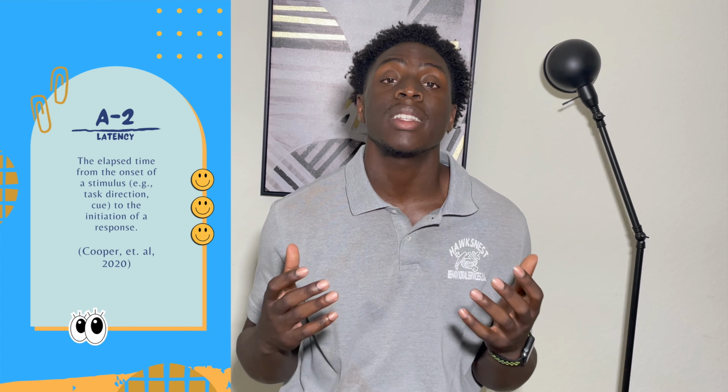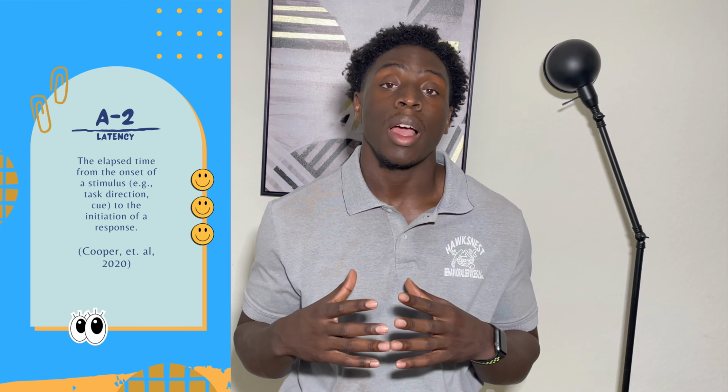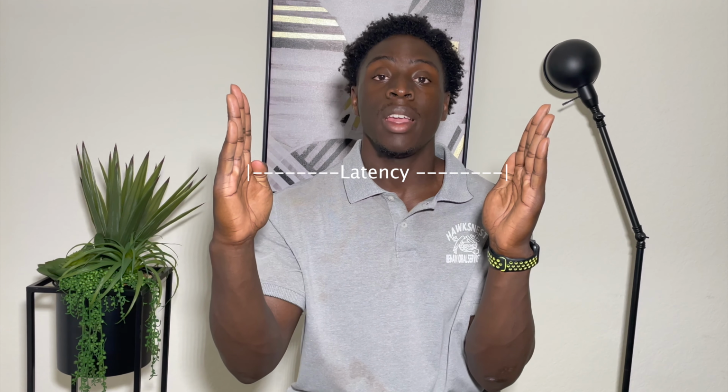The next continuous measurement procedure that we'll discuss is latency. So latency is where we'll be recording the amount of time between the onset of the stimulus and the actual response to that stimulus. So we can record the amount of time between me asking you a question and you actually responding to my question. The clock will start after I ask you the question. Whatever the question is, however long it takes you to answer that question, the amount of time between me asking the question and you answering it is the latency.